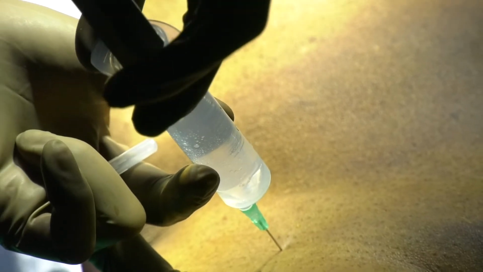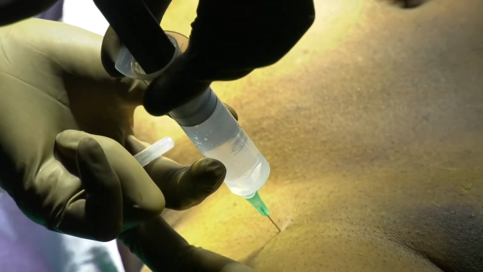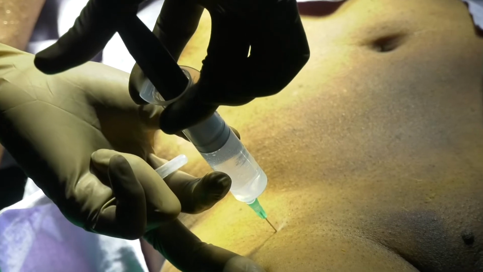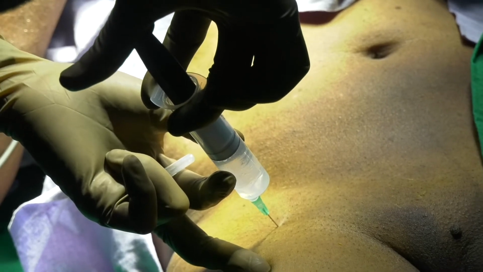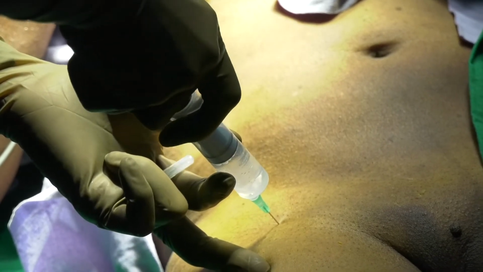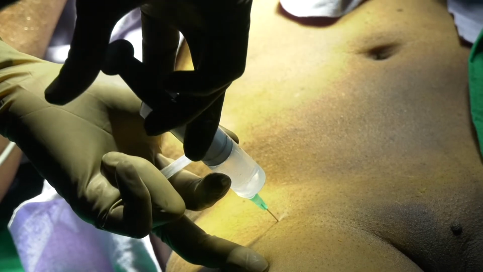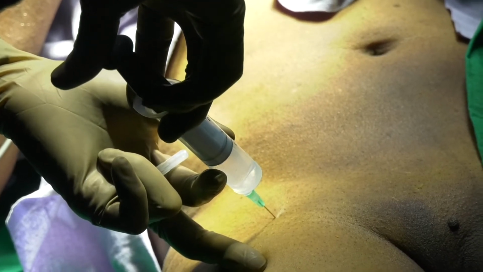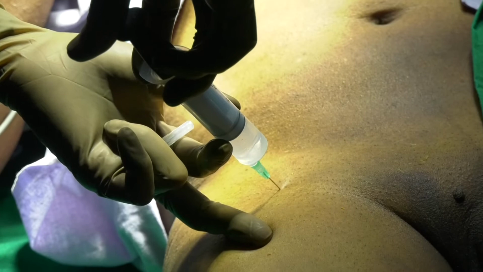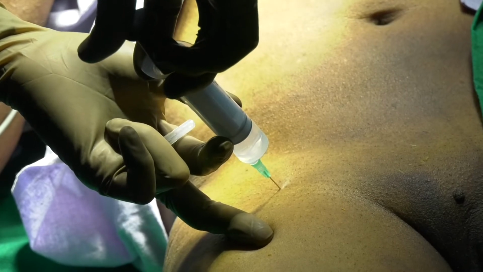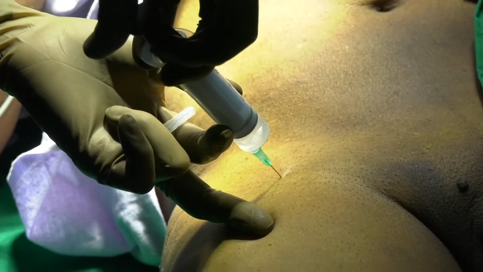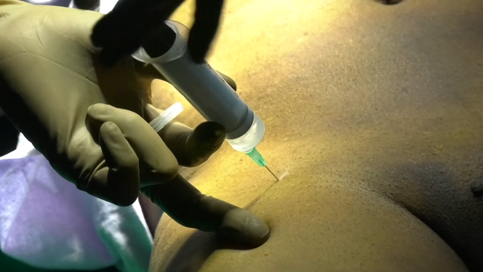Now I will inject the drug. Usually lignocaine is taken for immediate effect, but we are utilizing the vial of 0.5% levobupivacaine to the full extent. Aspirate in between.